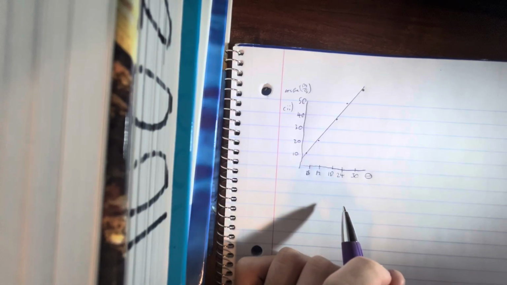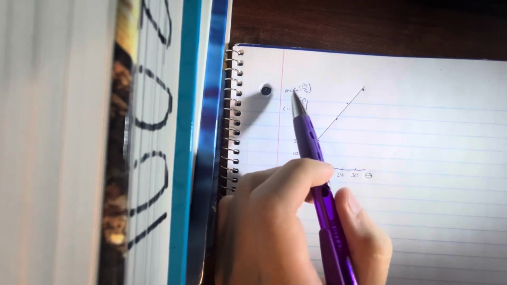So that's probably what the graph would look like. I couldn't do this part on the private chat because I didn't solve for the equation correctly for arcsine over theta. I did something completely irrelevant.